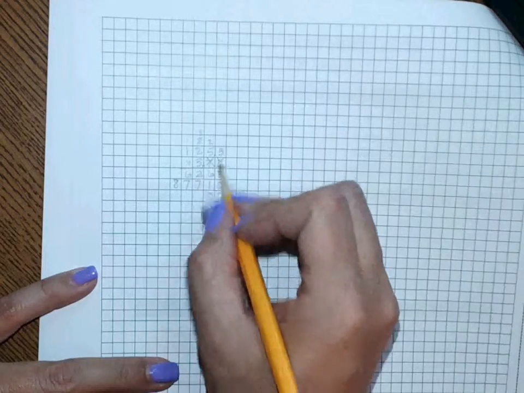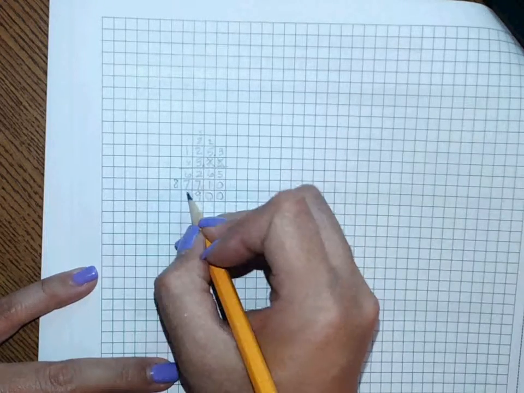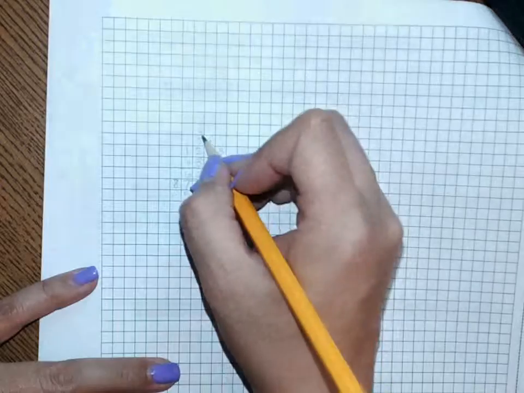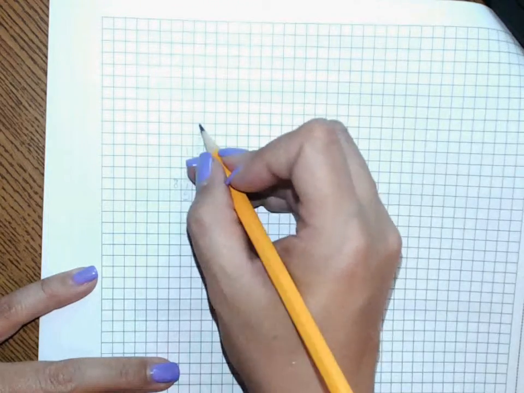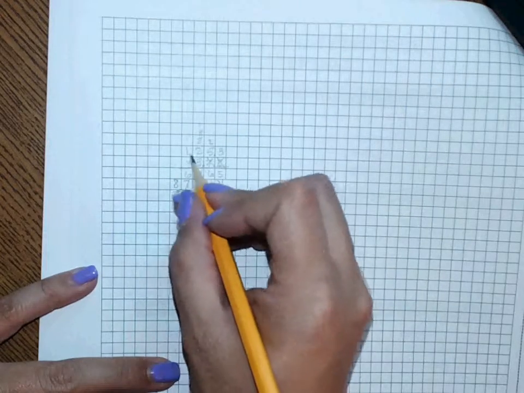Now it's just 3 times 3 is 9. 3 times 5 is 15. 3 times 2 is 6 plus 1 is 7. And 3 times 1 is 3.